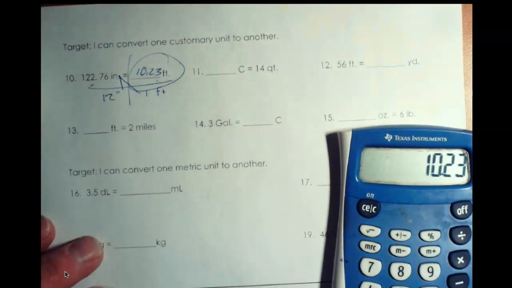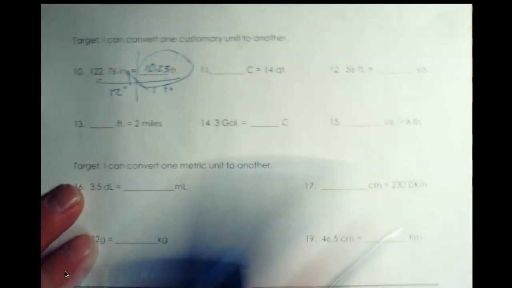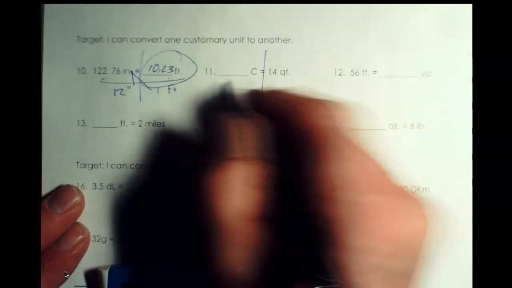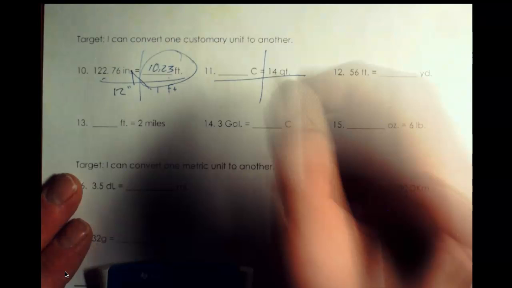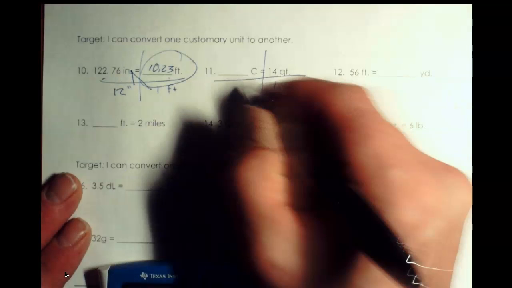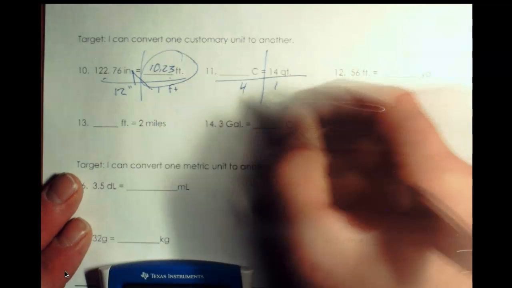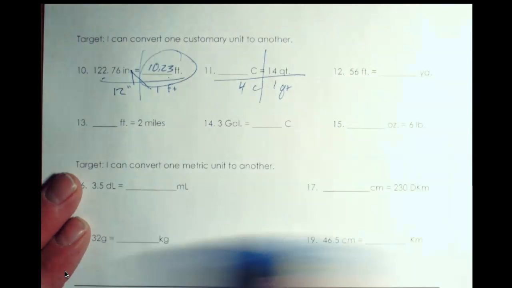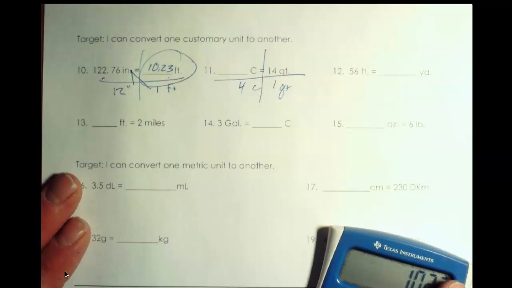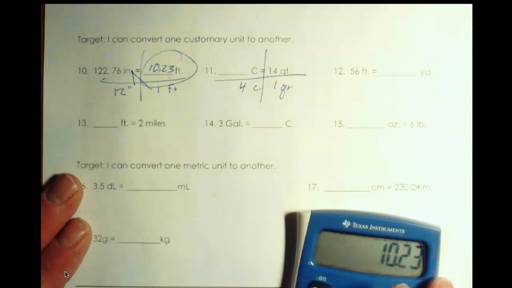10.23 feet. Okay. We want to know how many cups is 14 quarts. Not sure right off the top of my head, but I know that in 1 quart there are 4 cups. You'll be able to look at your chart and see that. So we can figure that out.